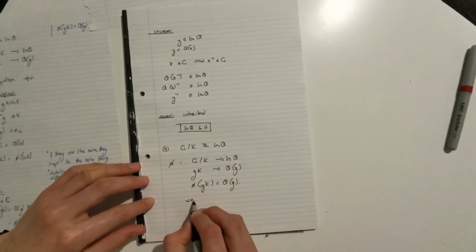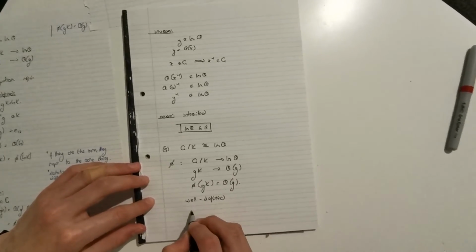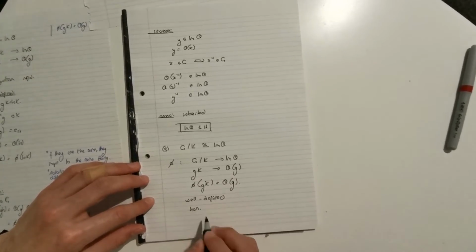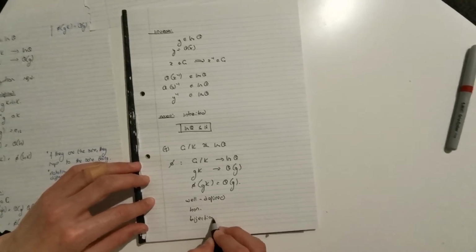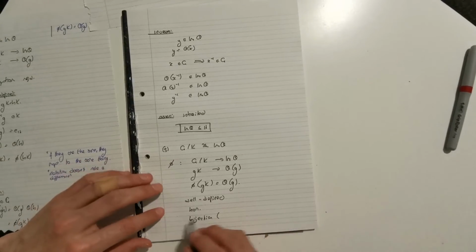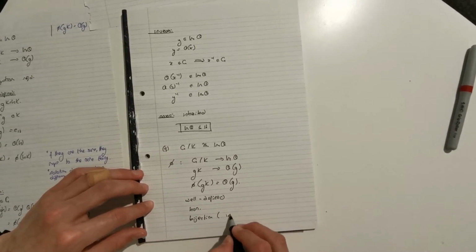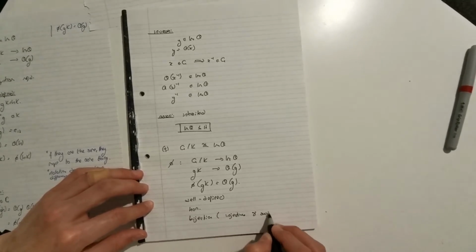So first we have to prove that phi is well defined. Secondly, we have to prove it is a homomorphism. Thirdly, we have to prove it is a bijection to prove that it's an isomorphism. And we prove that it's a bijection by proving that it is injective and surjective.